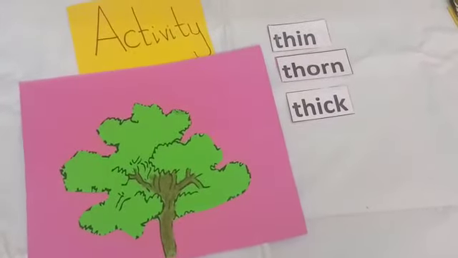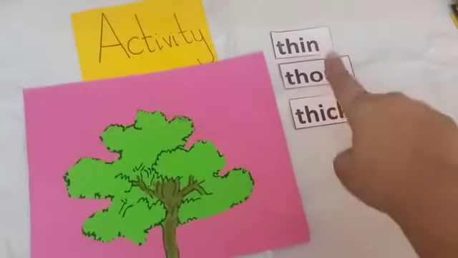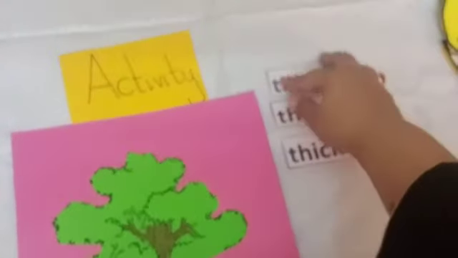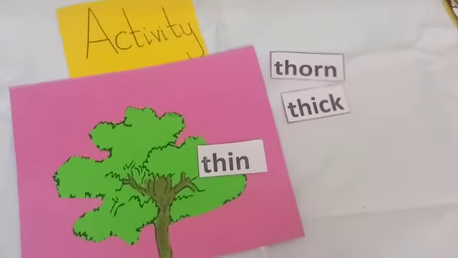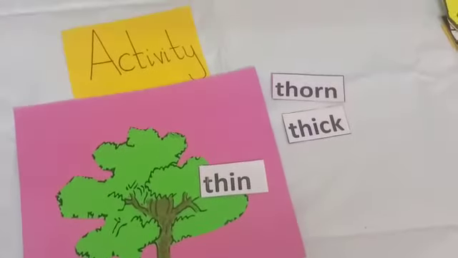Okay, which picture is this? Thin. Where is thin? Yes, this is thin. So paste thin here. Thin.